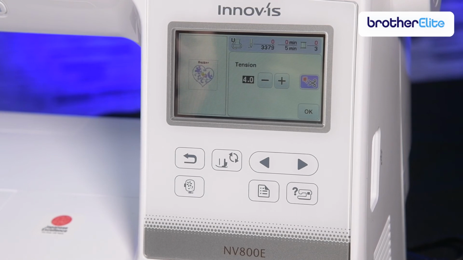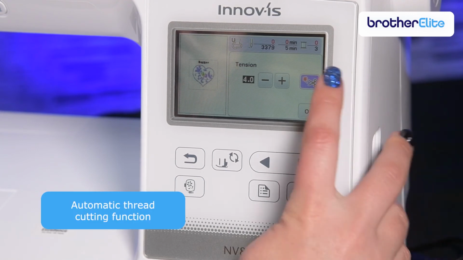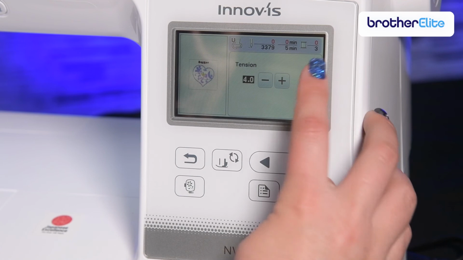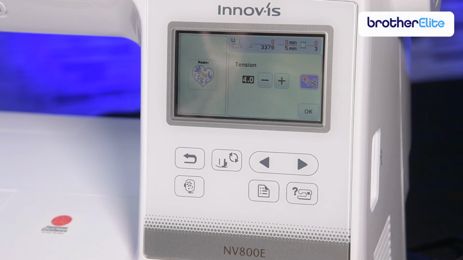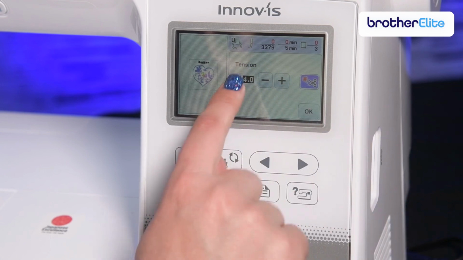By pressing minus, you weaken the upper thread tension. By pressing the plus button, you tighten the upper thread tension. The automatic thread cutting function will cut the thread at the end of sewing each color. Settings on the machine, highlighted in black, is the Brother presets.